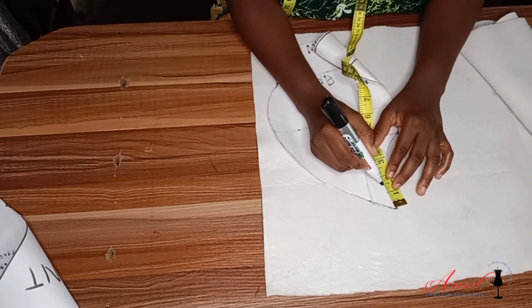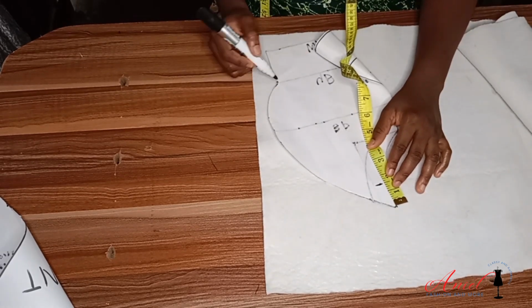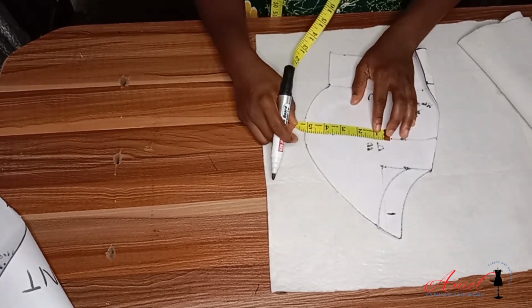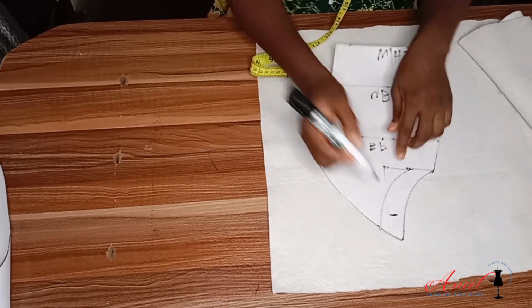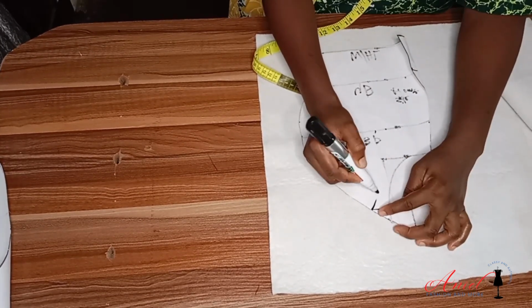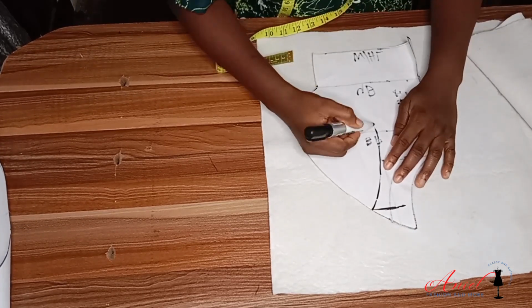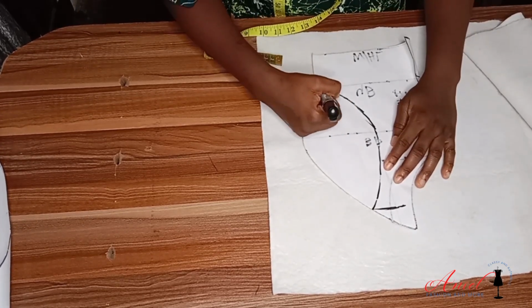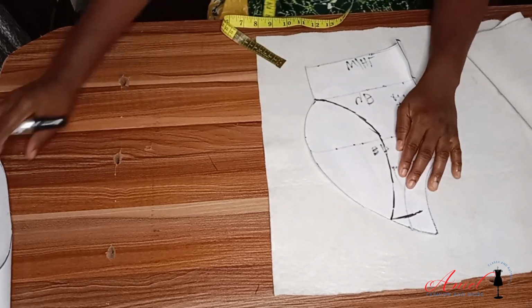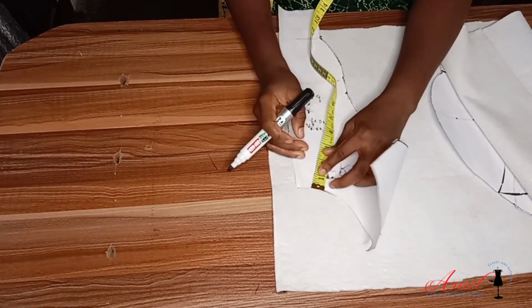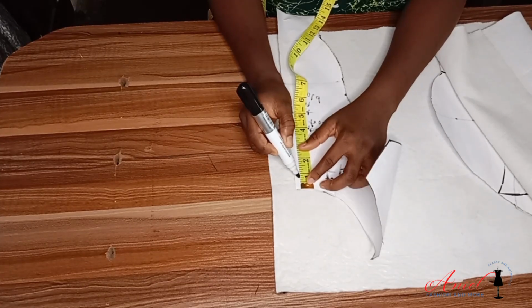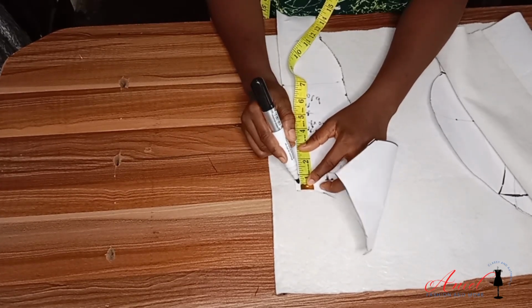Now for the padding, like adding wadding to the princess bustier, I am going to come down by 1.5 inches from the upper part of the bustier and rule a straight line. Then on the side, I am going to come in by 4.5 inches. Then I'll use my hand to freehand sketch a round semicircle like that. Also from the neckline, I'll come down by 0.75 or 1 inch.